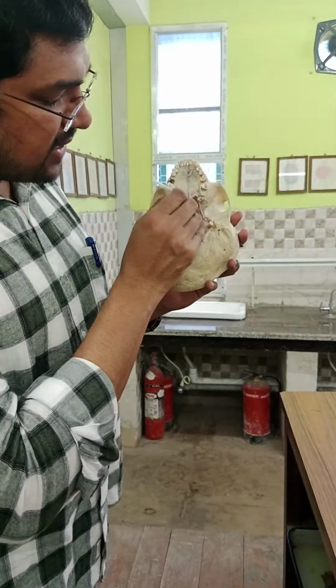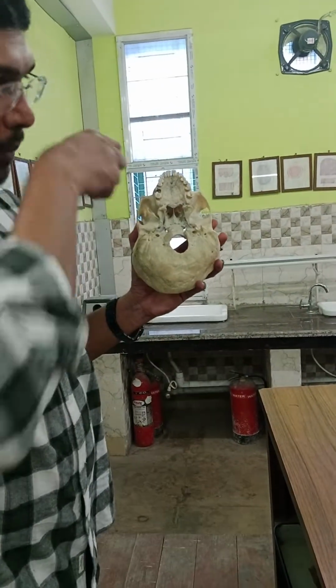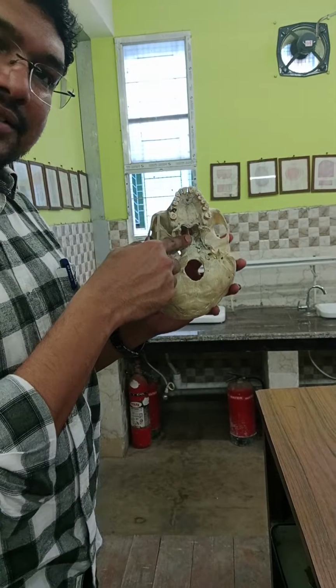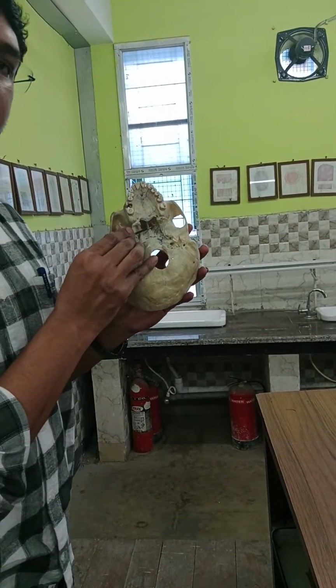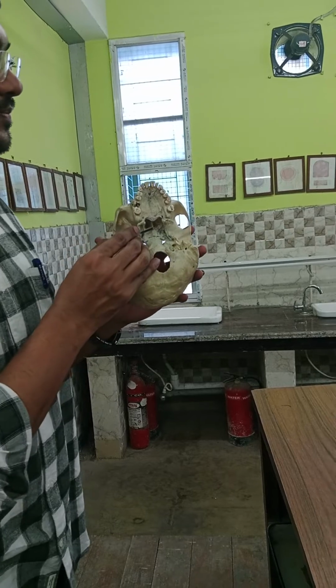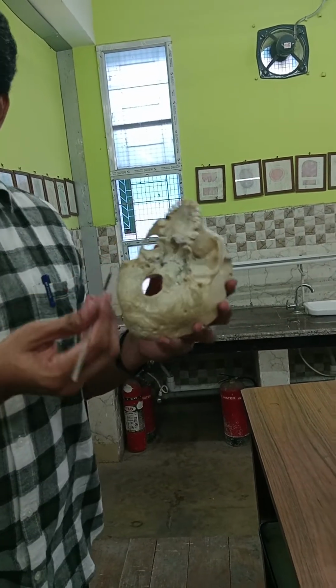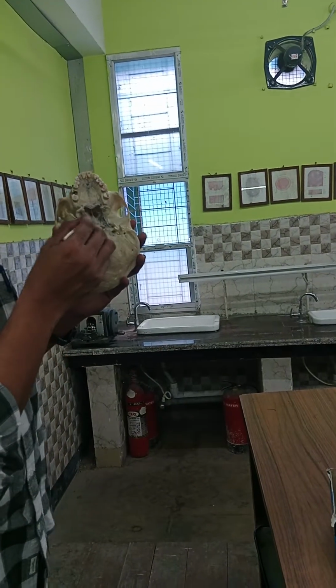So just behind the posterior border, there will be two openings. What are the two openings over here? Termed as choanae, or posterior nares, separated by a bony ridge. Which bone is this? Vomer bone. This is the posterior border of the vomer over here, which separates the two internal nares.